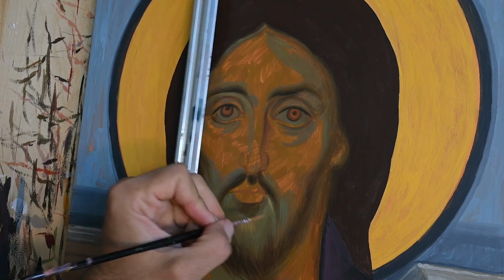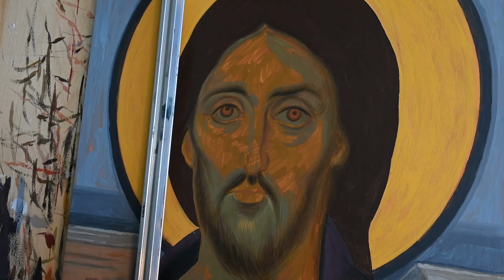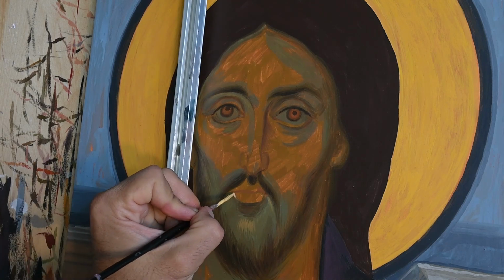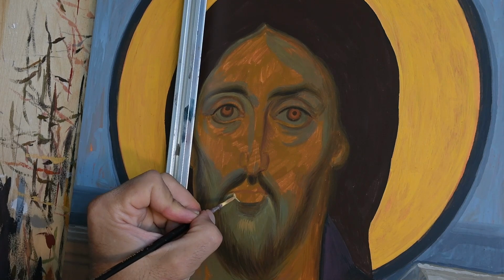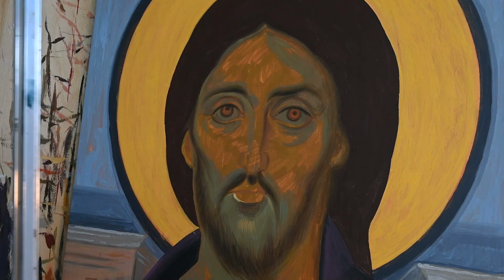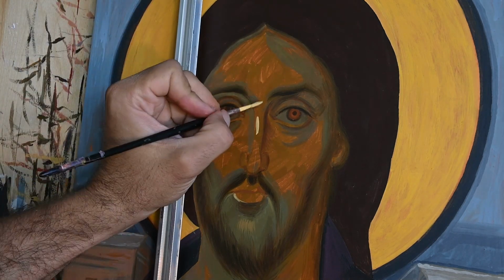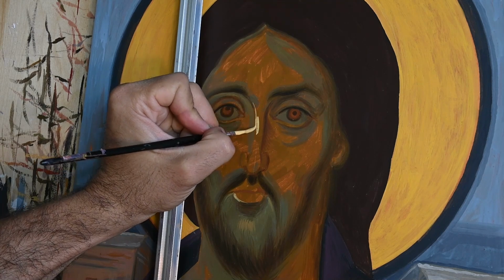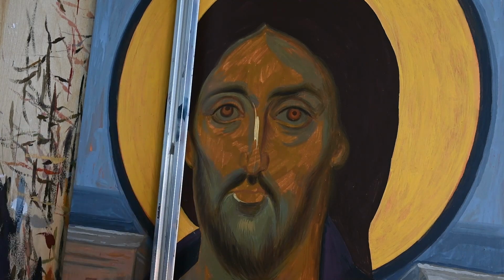I see that on the chin area and around the mouth there are some cool lights, some lights that are more greenish, let's say, but still cold lights, so I'll try to recreate those. And now I proceed with painting the light area, the first light shapes on the face of Christ.